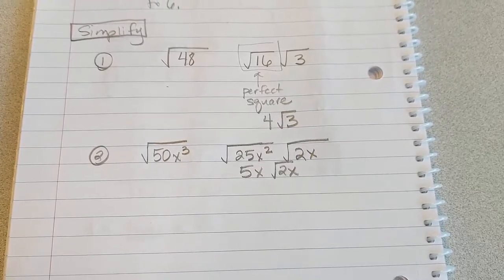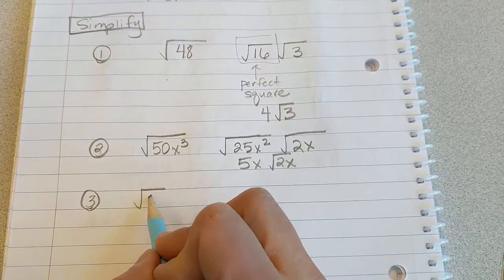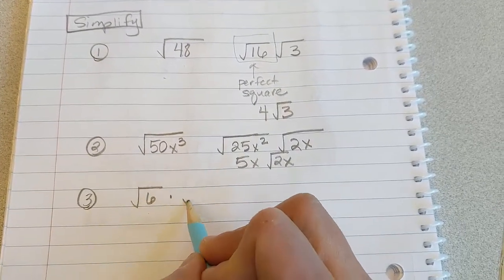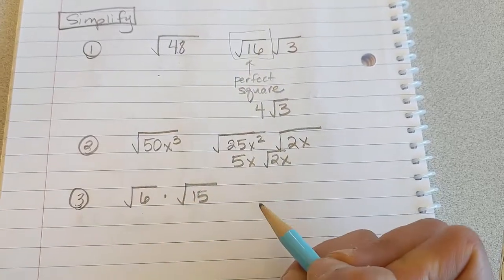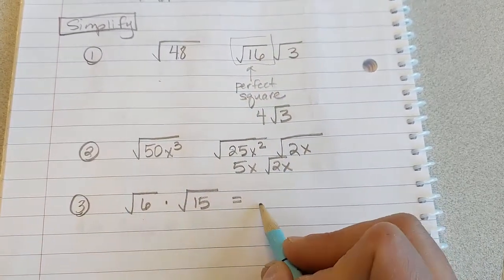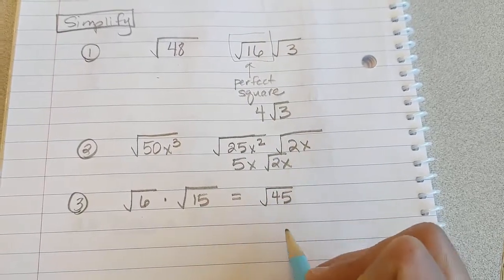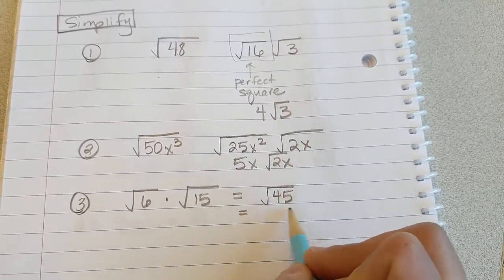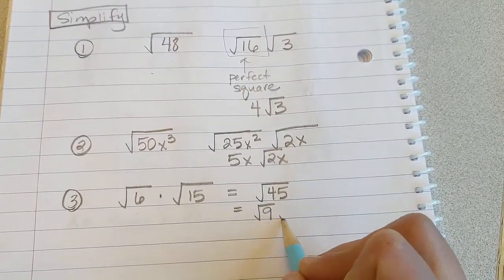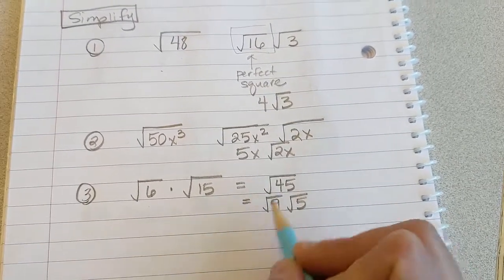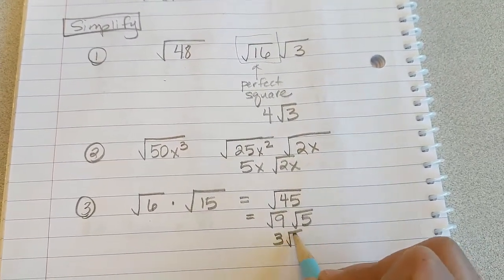On your worksheet, there will be a few that you need to multiply or divide. So say you've got the square root of 6 times the square root of 15. Okay, so you can just go ahead and multiply those together. That equals the square root of 45. Now let's think of the biggest perfect square that divides 45. I think it's going to be 9, because this is 9 times 5. Notice knowing my multiplication facts is really useful here. So that can reduce to 3 root 5.